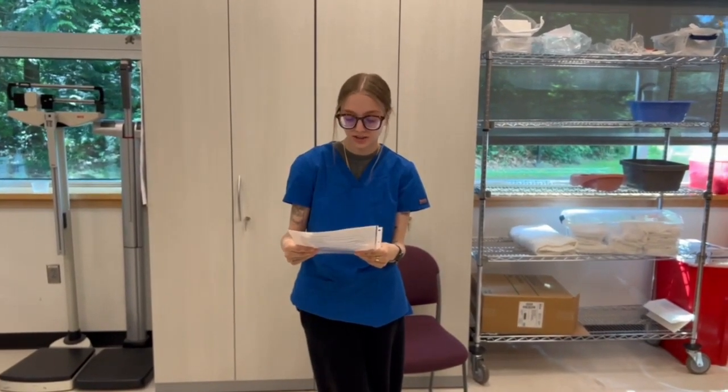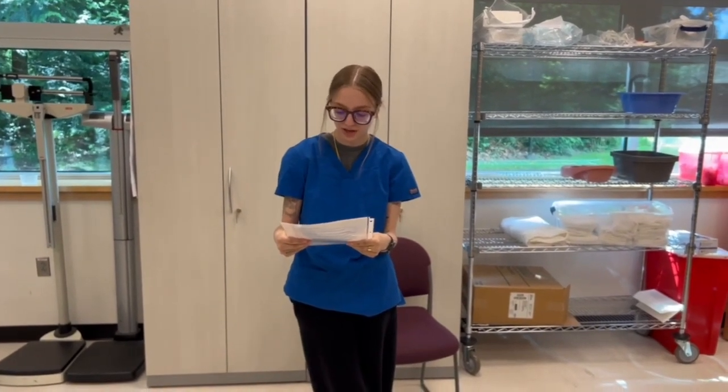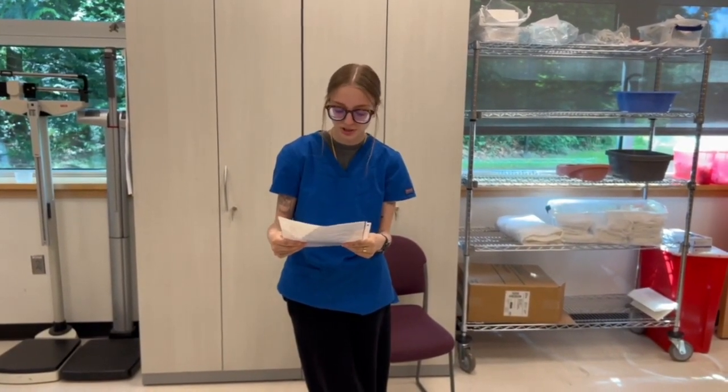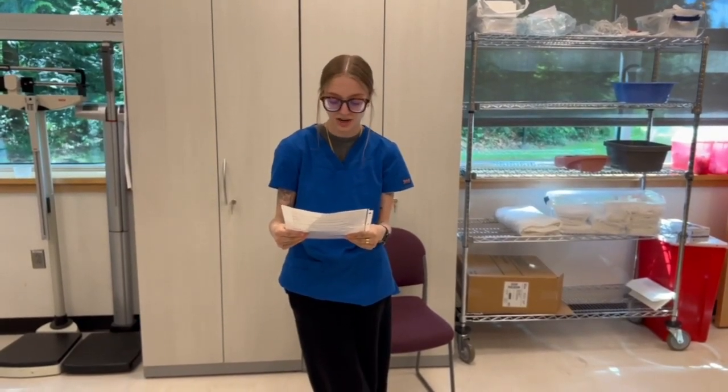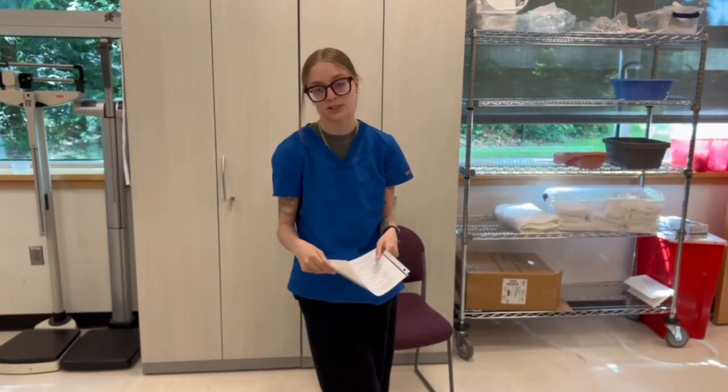Key takeaways for SBAR: SBAR provides a clear, concise framework for communicating vital patient information, especially during shift change and emergencies. It protects patients and supports teamwork, even in high-risk situations like dealing with confused patients.